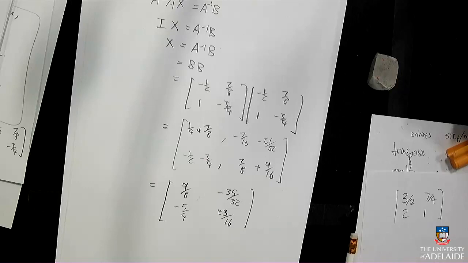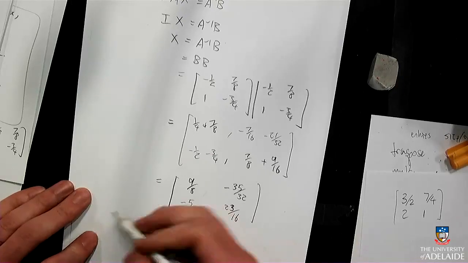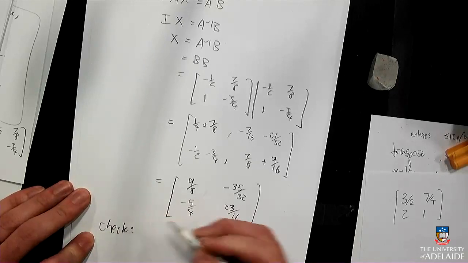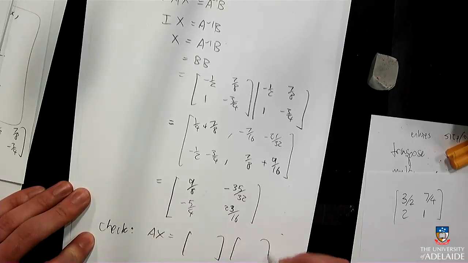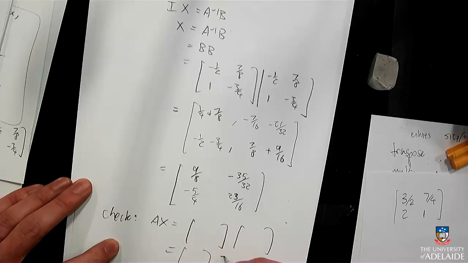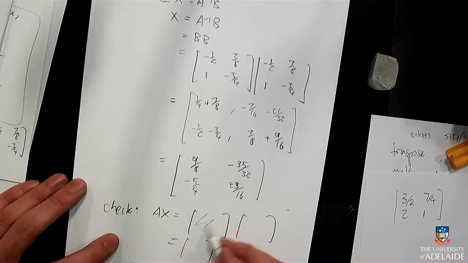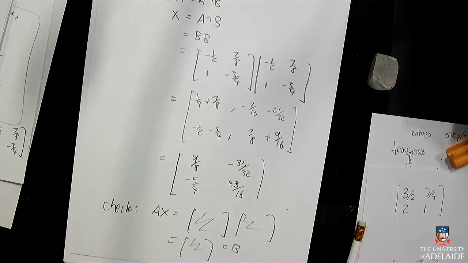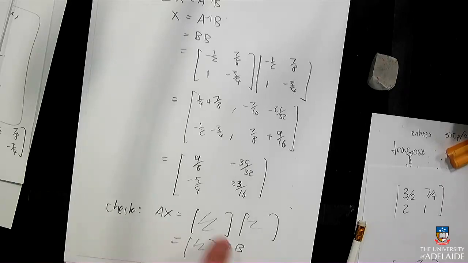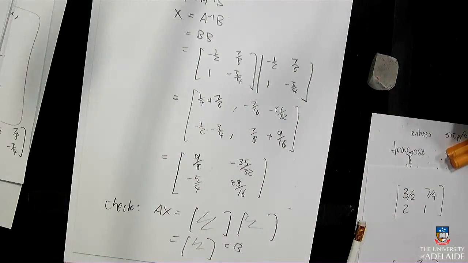If I was very careful, I should probably check this by doing A times X, matrix times matrix equals this, and then confirming that it really is B. That's sort of how I would do the check, but I'm not going to do it. And if this didn't work out to be B, then I know that something had gone wrong somewhere, probably in one of these fraction things, and I would go back and fix it.